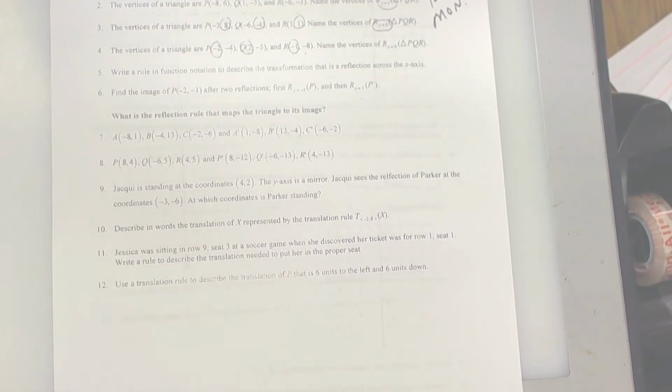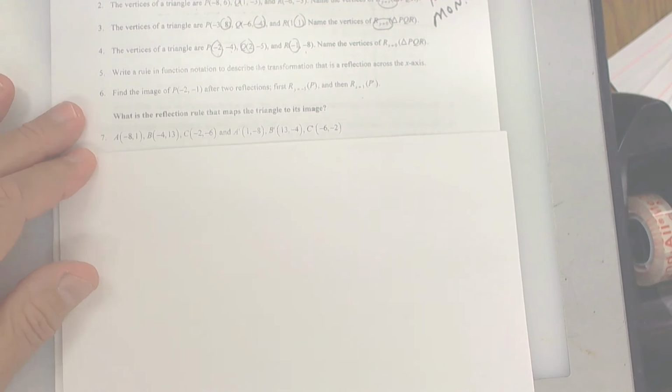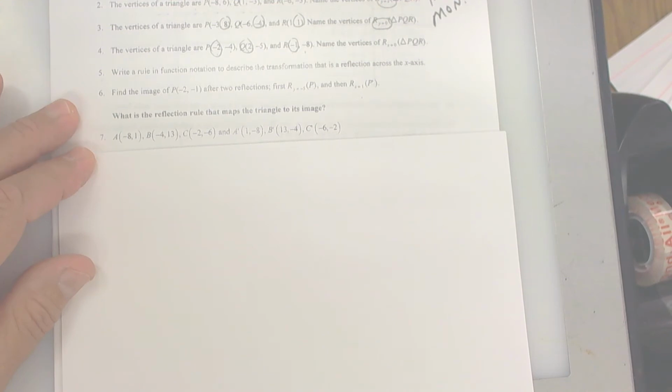Be careful when you graph it, okay? I had to do that one twice, but there it is. And that's number 6. All right, let's keep moving. Number 7. Number 7 says, what is the reflection rule that maps this?